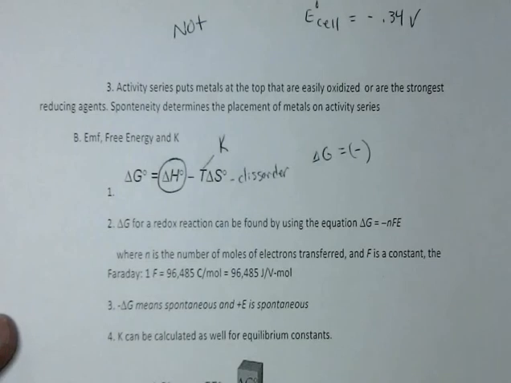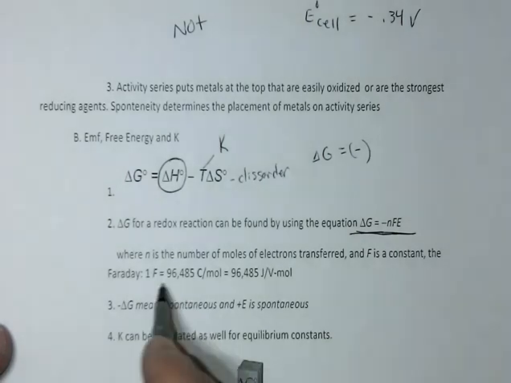When we think about whether a redox reaction is spontaneous, we use this equation. Delta G is equal to negative nFE. n is the moles of electrons. Like in our previous example, there were 2 electrons transferred, so that value for n would be 2. F is Faraday's constant. There are a couple of different values for it. It could be 96,485 coulombs per mole, or it could be 96,485 joules per volt per mole. You can see either one.